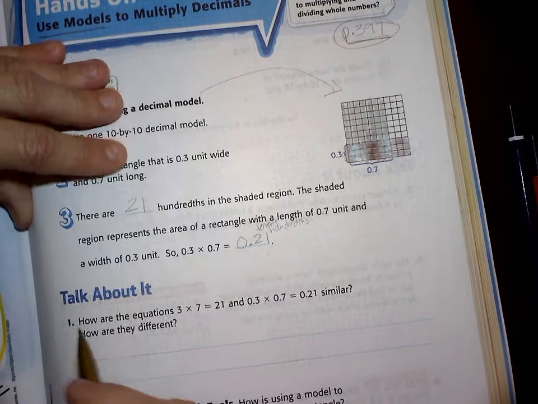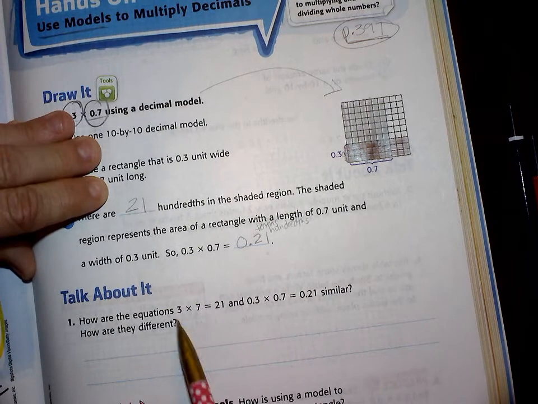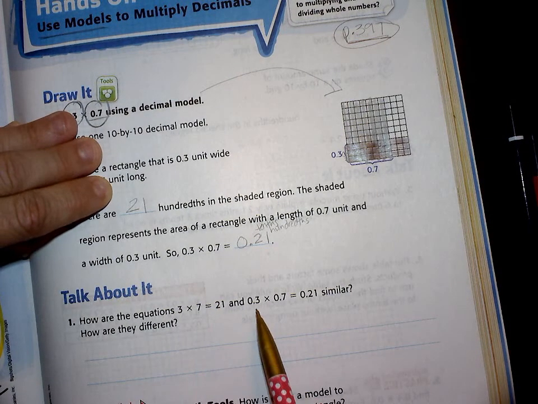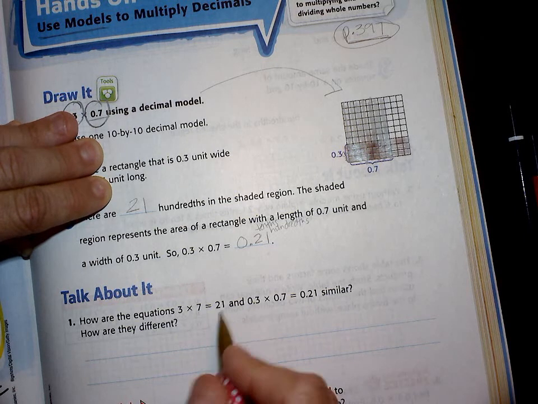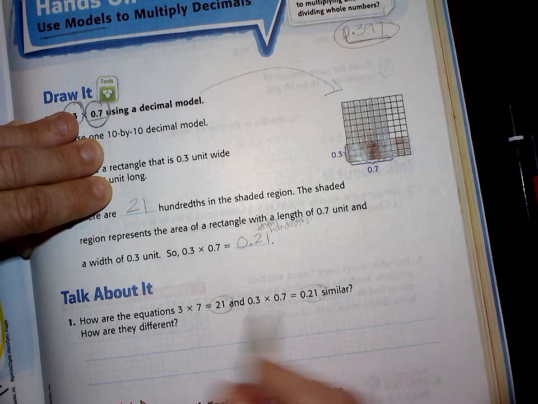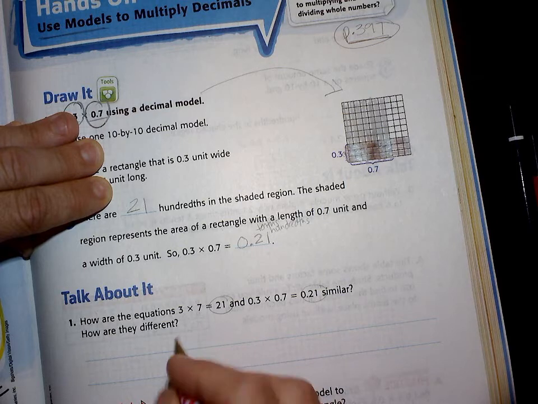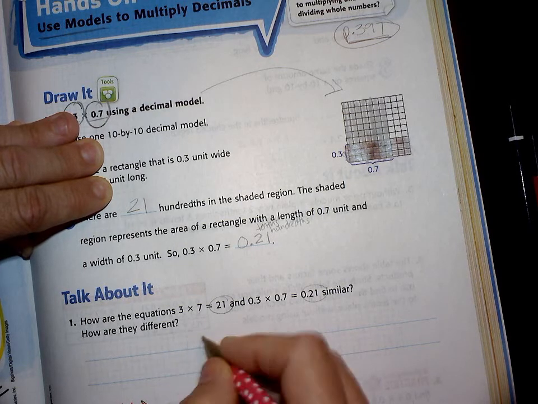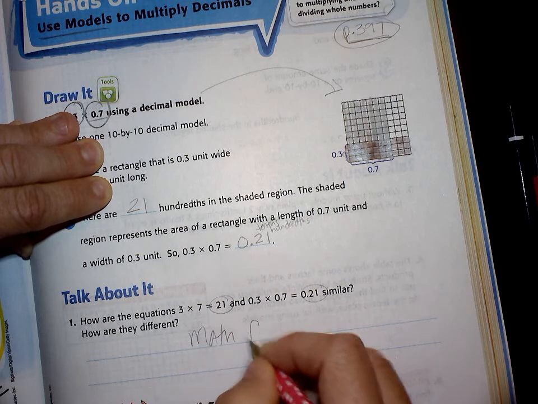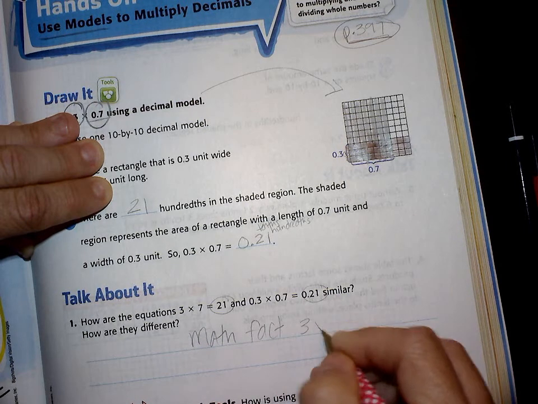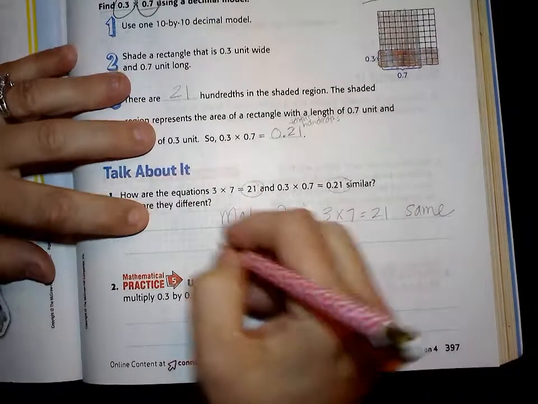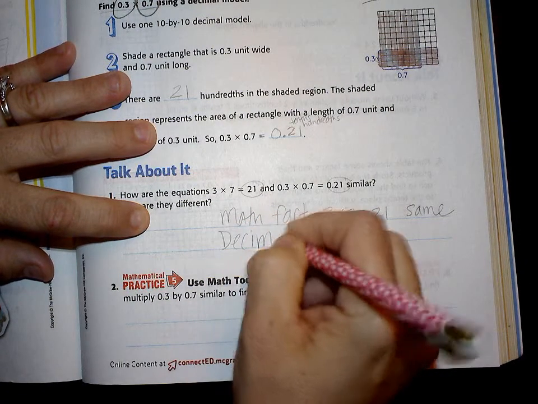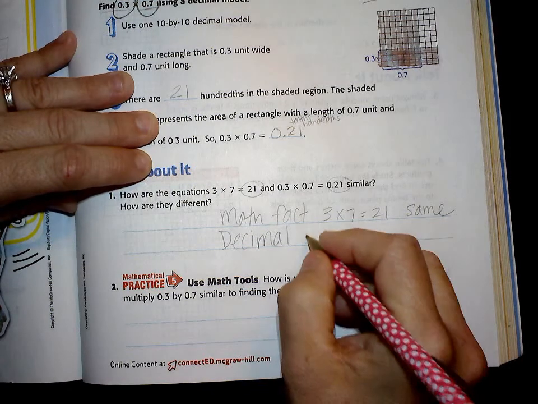So let's talk about it. How are the equations 3 times 7 is 21 and 0.3 times 0.7 is 0.21 similar? How are they different? Well, the numbers, the actual digits, are the same. So the answer, our math fact, is the same. Math fact 3 times 7 equals 21 is the same. How are they different? The decimal. The decimal is the only difference.